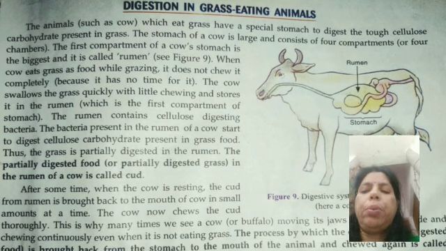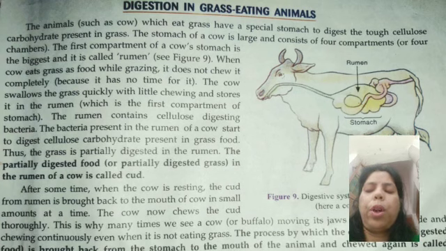After some time, when the cow is resting, the cud in the rumen is brought back to the mouth of the cow in small amounts at a time. The cow now chews the cud thoroughly.